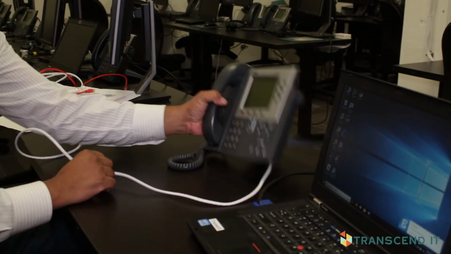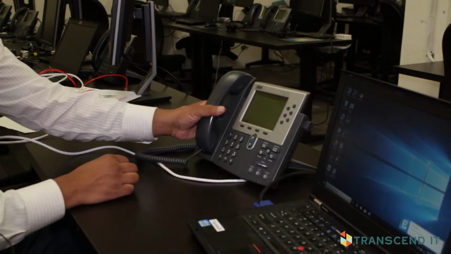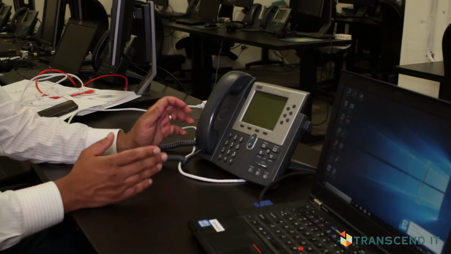And currently, you notice this phone does not have any power cable plugged into it. It's getting power over the network cable, and that's referred to as power over Ethernet.